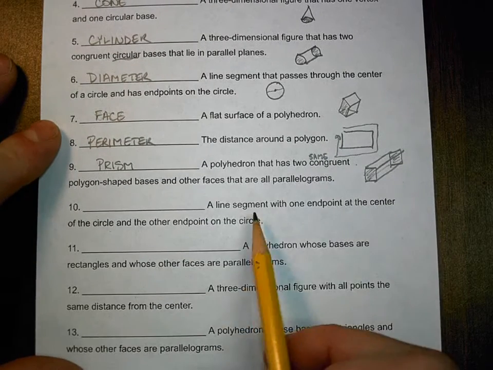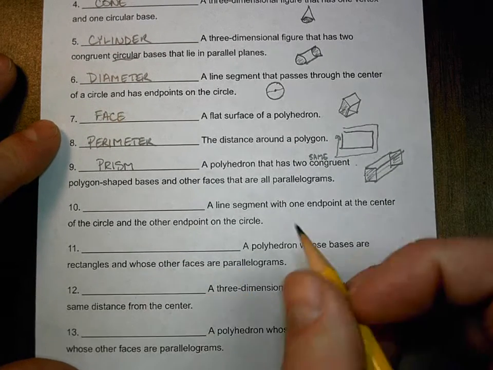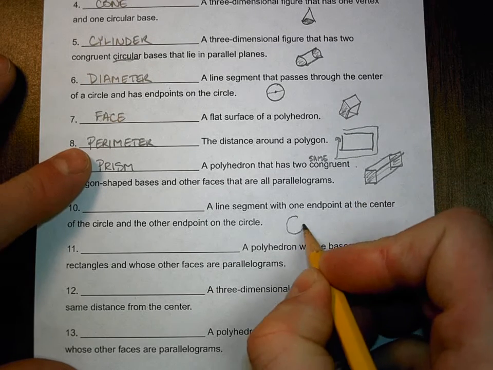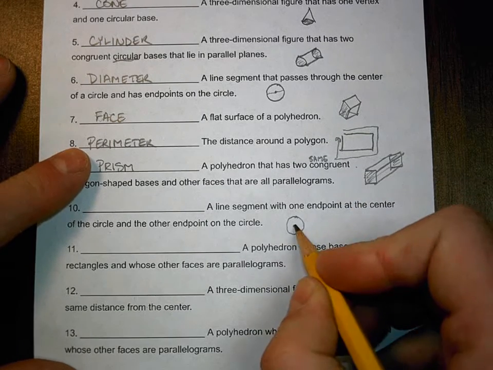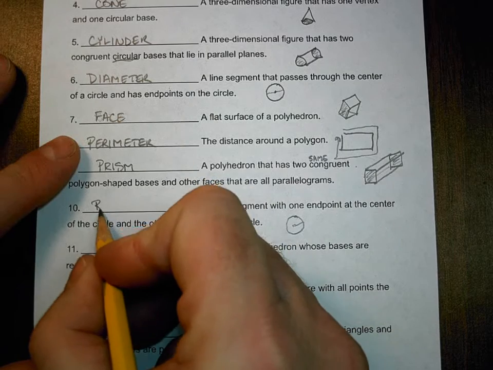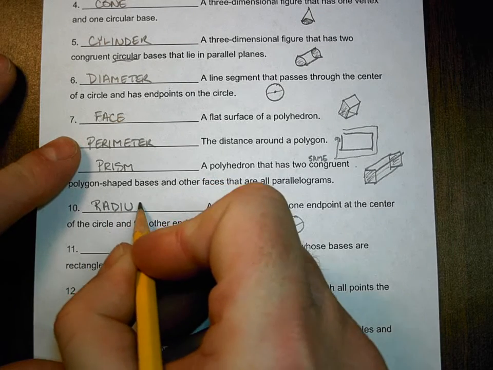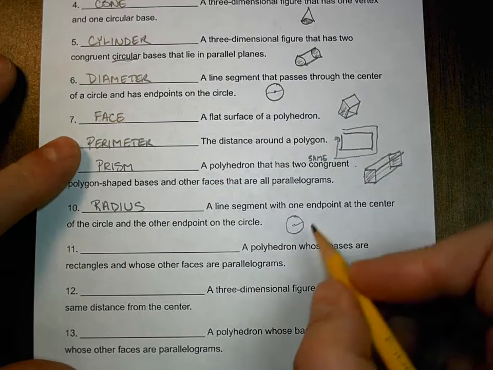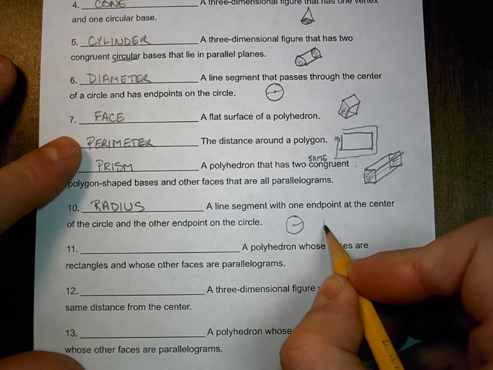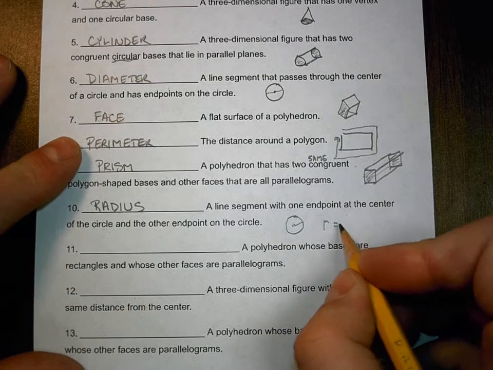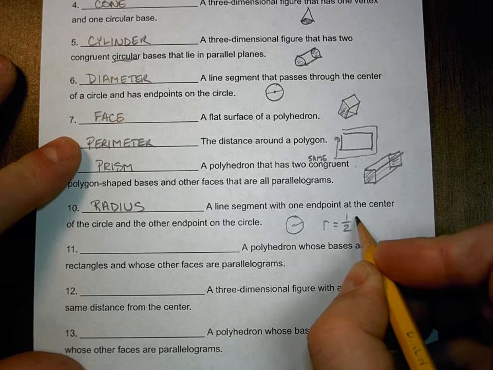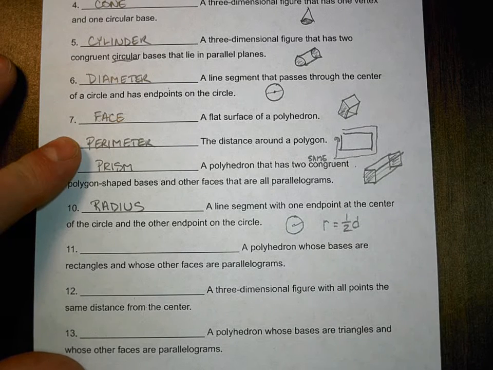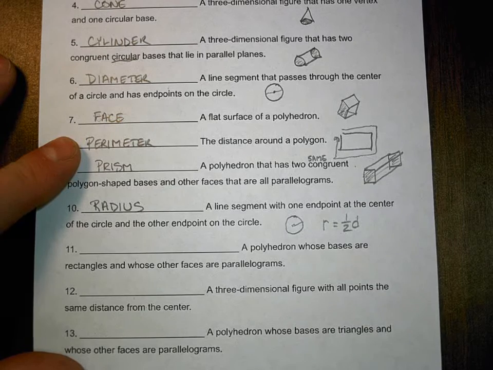So a line segment with one endpoint at the center of the circle and the other endpoint on the circle. So just like before, we've got a circle, we've got a center point. This one's called a radius. And the radius, which is written as r, equals 1/2 the diameter, which is d. So 2 radiuses is a diameter. So if you get the radius, you multiply it by 2.